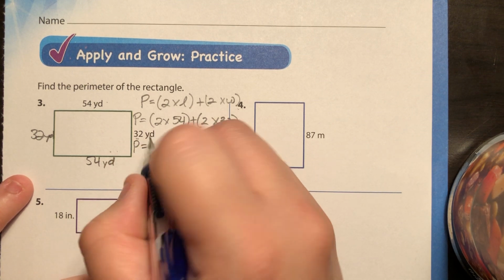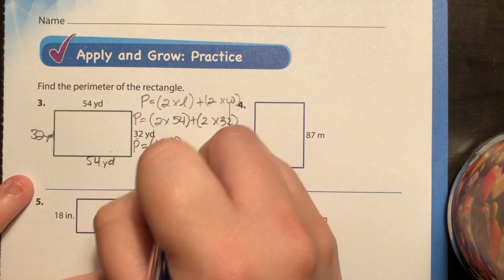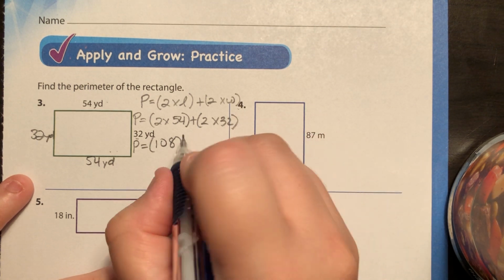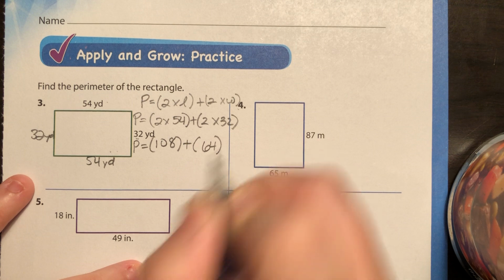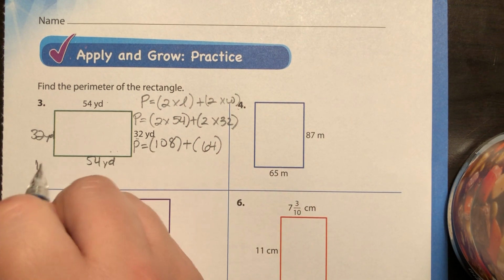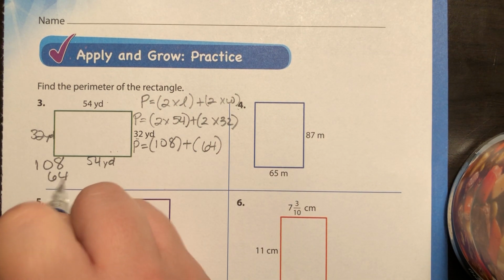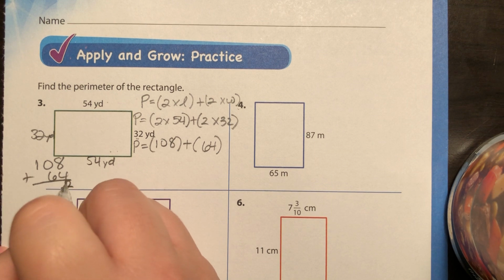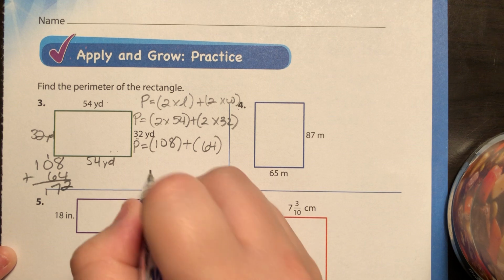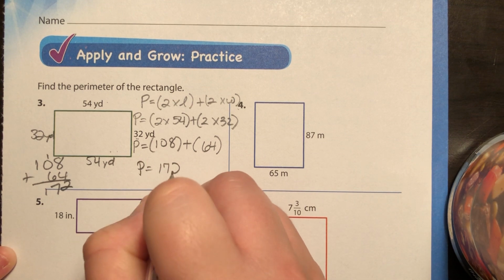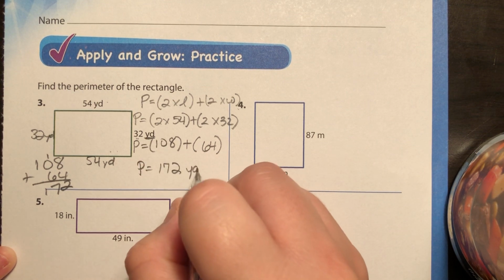Perimeter equals 2 times 54, that's 108. You can always do that on the side of the paper if you need to. And 2 times 32, that's 64. So now 108 plus 64. That would be 12, carry 1, 1 and 6 is 7, and 172. So perimeter equals 172 yards.